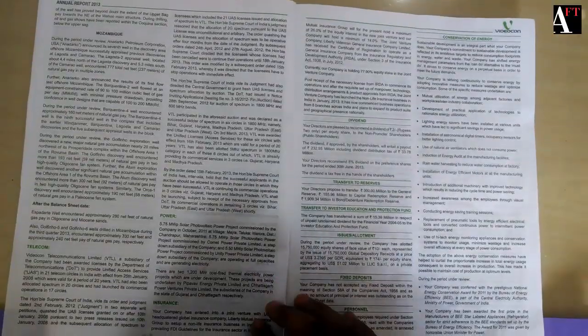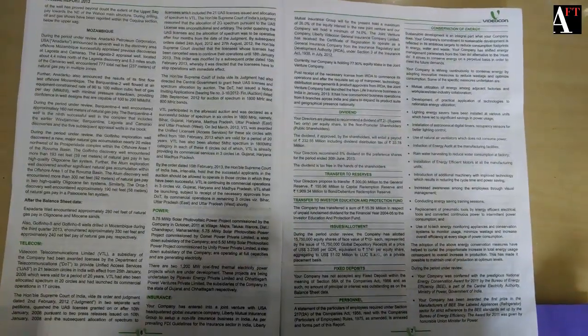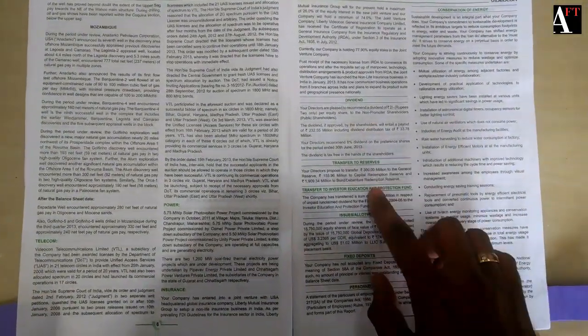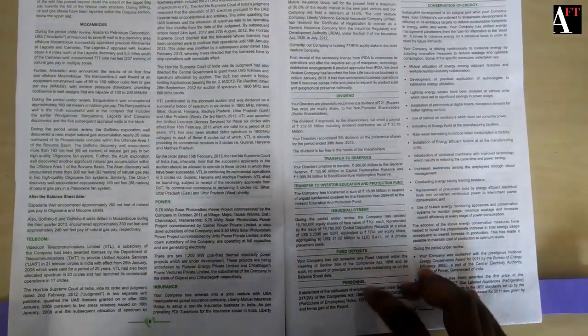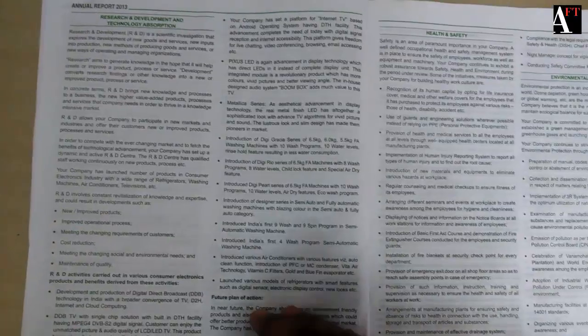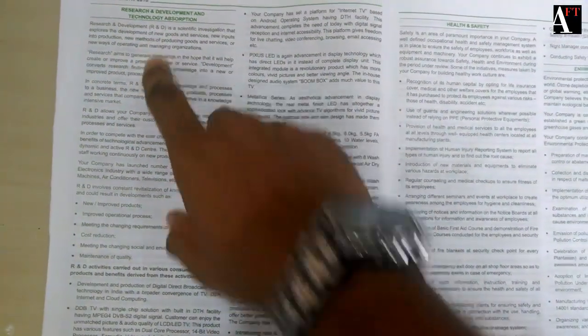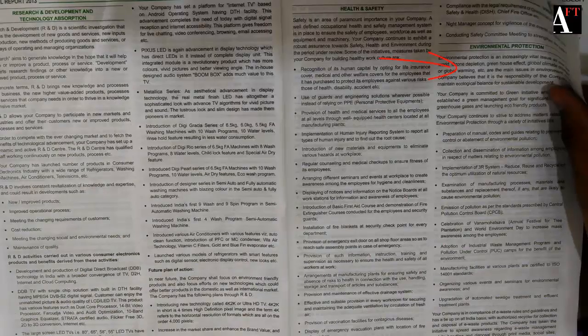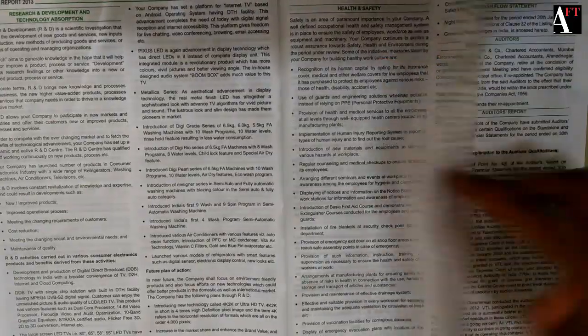There is also certain discussion and debate about dividends, transfer to reserves, fixed deposits, human resources and conservation of energy. The directors have to mandatorily inform the shareholders about the status of various research and development initiatives taken by the company, health and safety initiatives, as well as environmental protection initiatives.